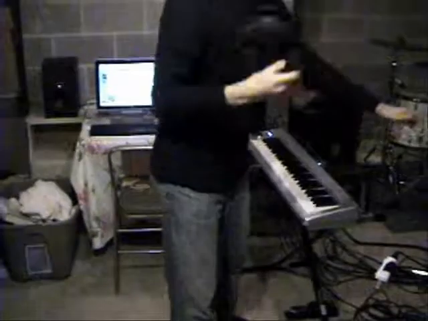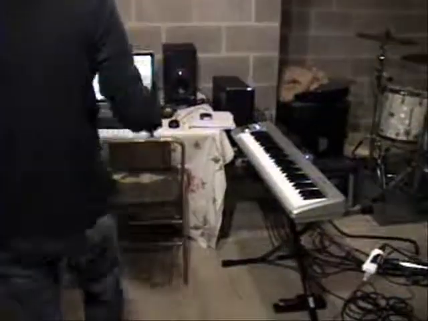How far you want it? Hang on, let me sit down so we can see where my sound hole is.